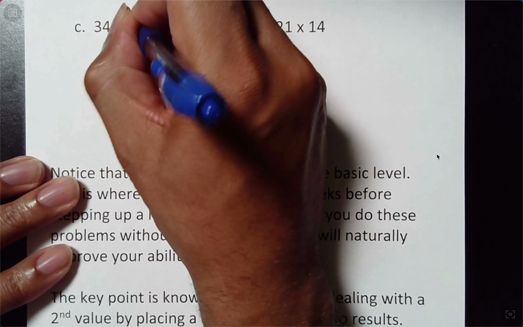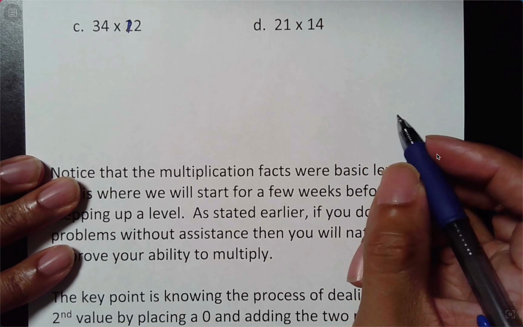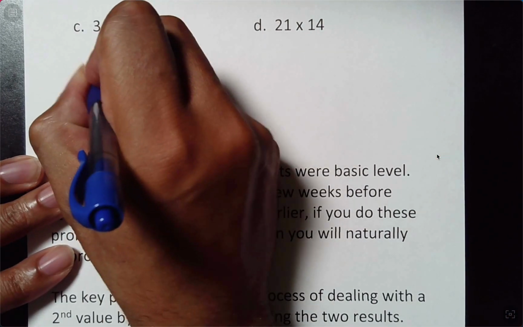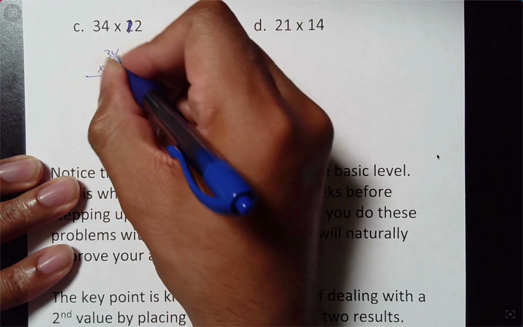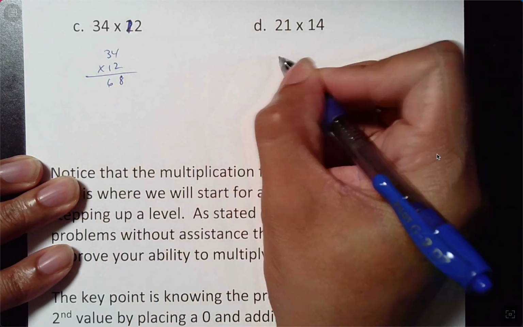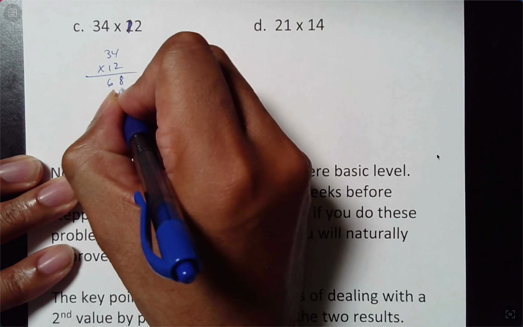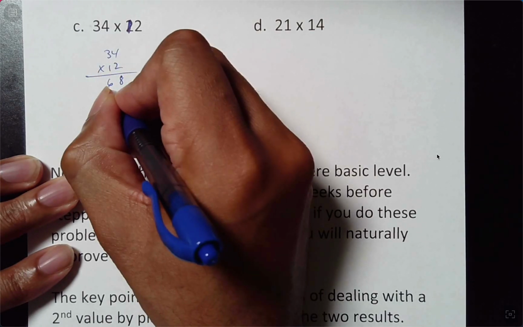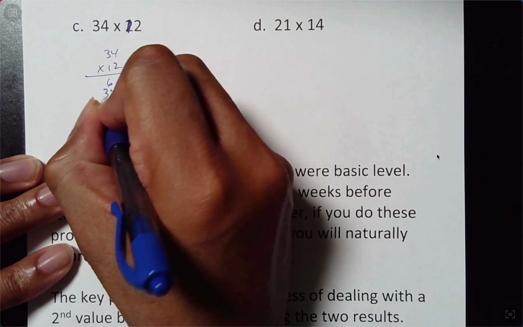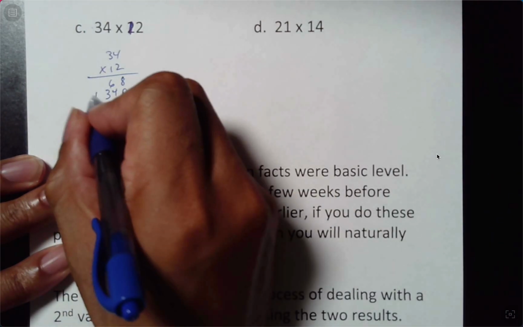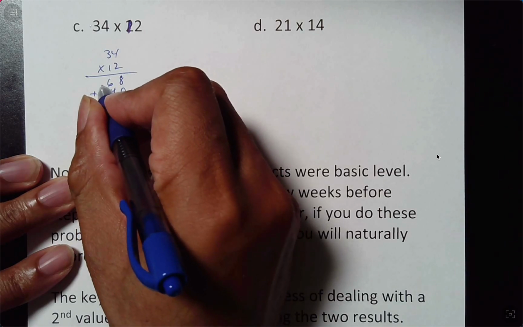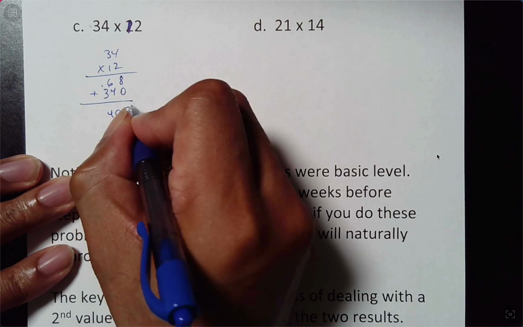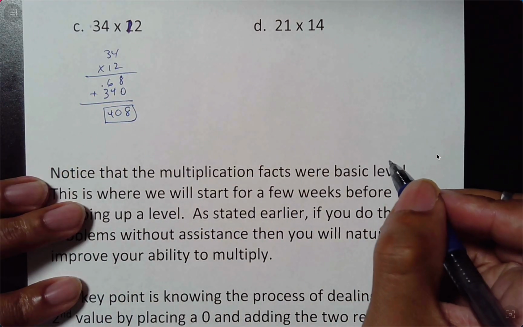Let's do this times 12, not 22. I'm tired of doing the same number. So 34 times 12. 2 times 4 is 8. 2 times 3 is 6. Again, I'm done with the 2. Bring down the 0. 1 times 4 is 4. 1 times 3 is 3. Add these 2 columns up. 8 plus 0 is 8. 6 plus 4 is 10. Carry the 1. 1 plus 3 is 4. And that would be your answer.